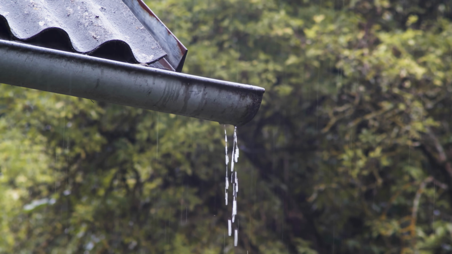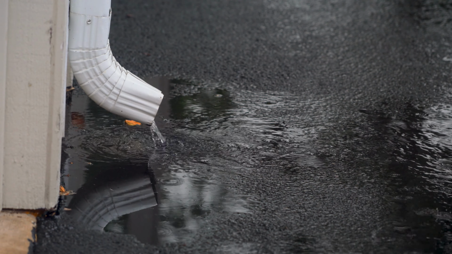One of the best ways to do that is by controlling moisture around your home. Make sure your yard slopes away from the foundation. Keep gutters clean so water doesn't overflow to the next house. Install downspout extensions to carry water further away. And if drainage is a recurring problem, systems like French drains or drain tile can help redirect excess groundwater before it affects the soil beneath your foundation.